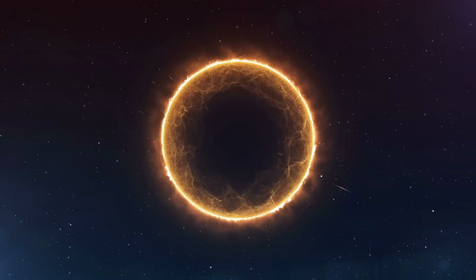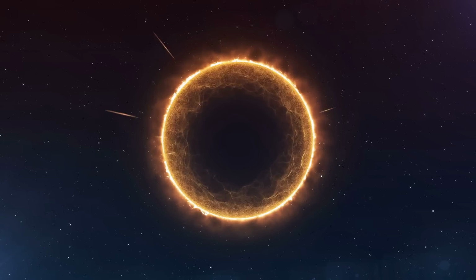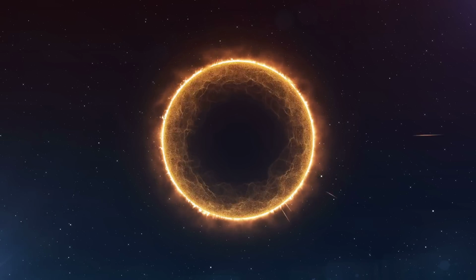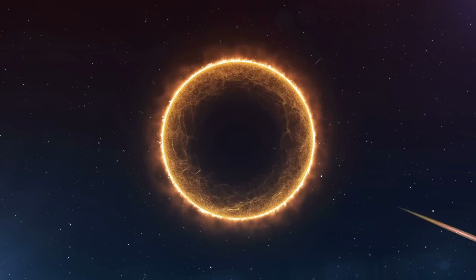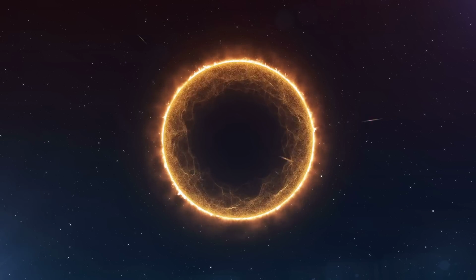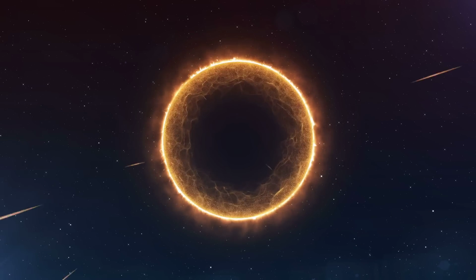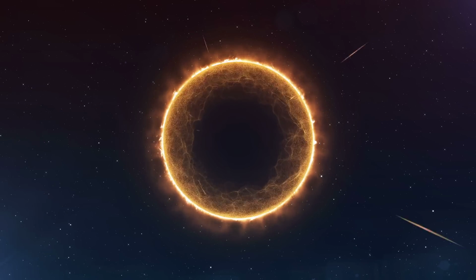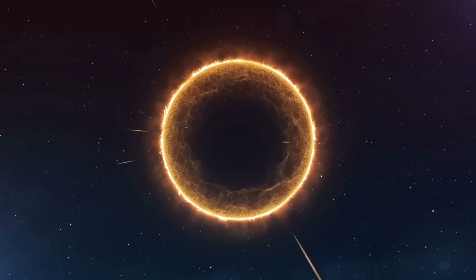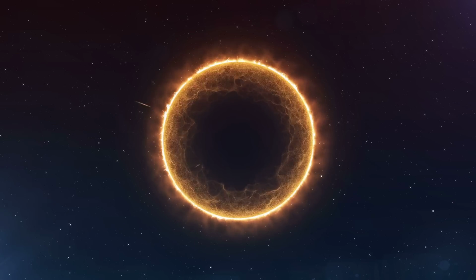Black holes are detected by observing their surrounding environments, not directly. Since light cannot escape a black hole's event horizon, we can't see them directly. Instead, we infer their presence through several indirect methods. One key method is observing the behavior of matter in their vicinity.